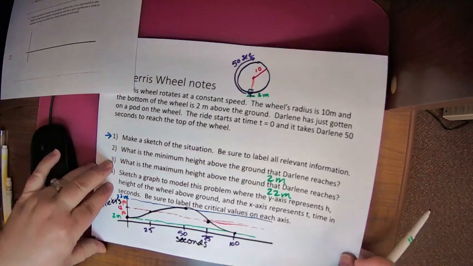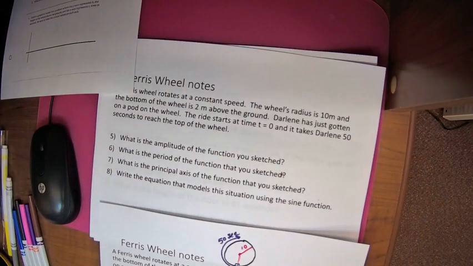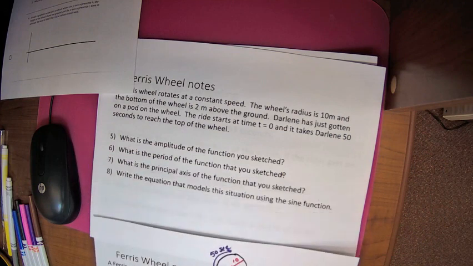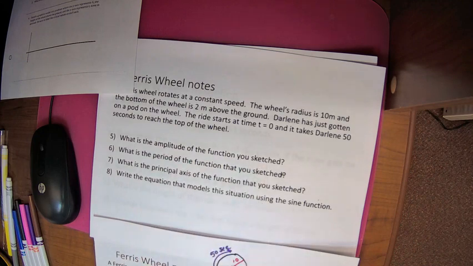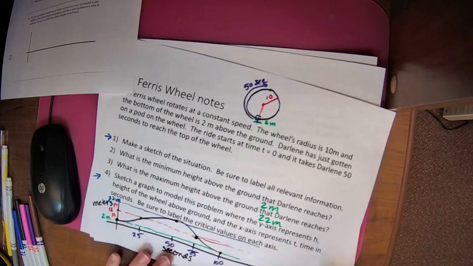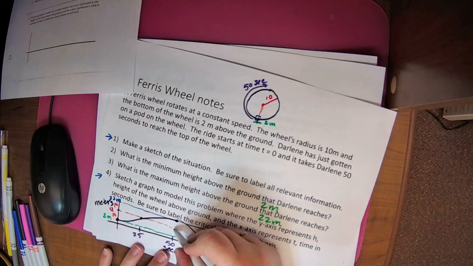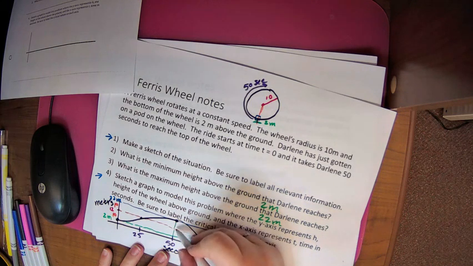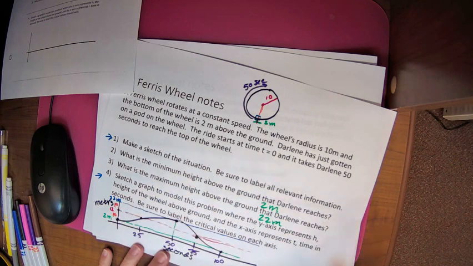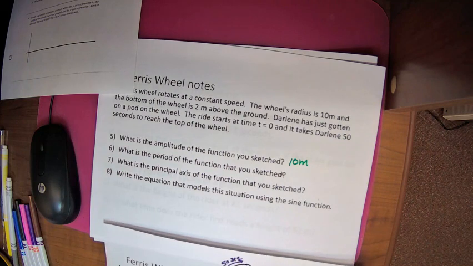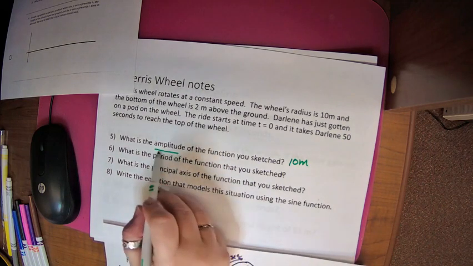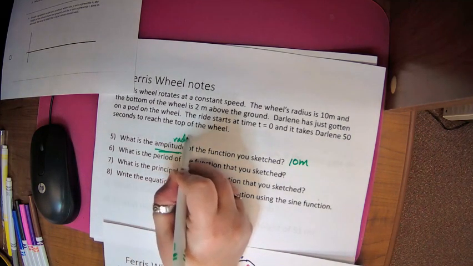And then we're going to turn the page over, and we have more questions. I'm going to keep this near, but we're going to have more questions. Number 5, what is the amplitude of the function you sketched? Well, the amplitude then is the distance from the midline up or from the midline down to the very top or to the very bottom. Well, this change right here, we already discussed, is 10 meters. So we're going to put 10 meters here. The amplitude, again, by the way, is always going to be the radius for us.